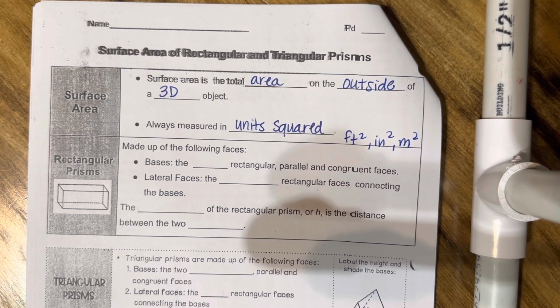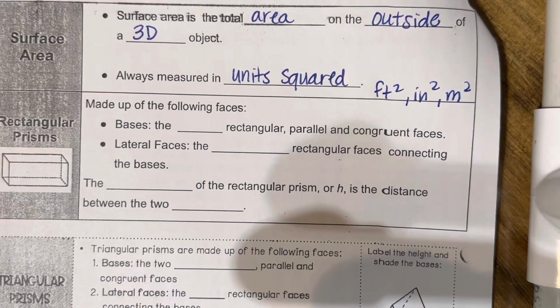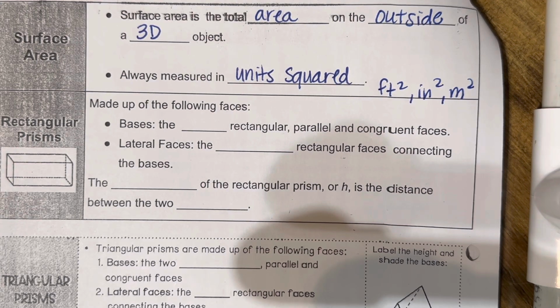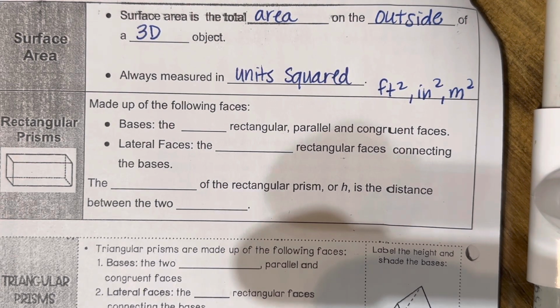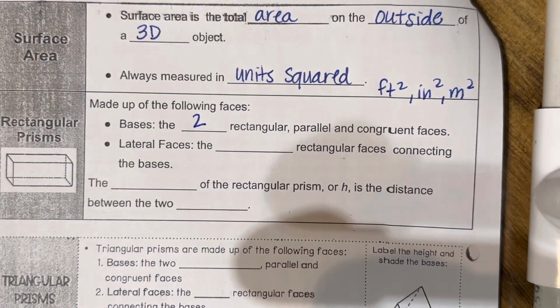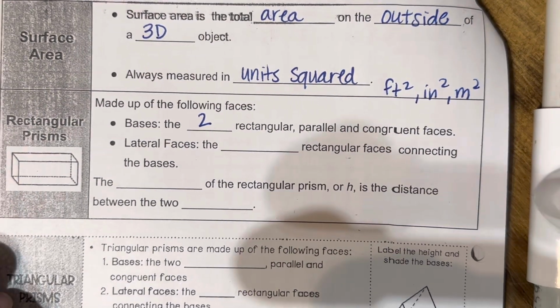So first, let's talk about rectangular prisms. A rectangular prism looks like a regular old box. It's made up of the following faces. So we have two bases. The bases are two rectangular, parallel, and congruent faces. A lot of times people assume the top and the bottom are the bases, but we have to use whatever they tell us the bases are.